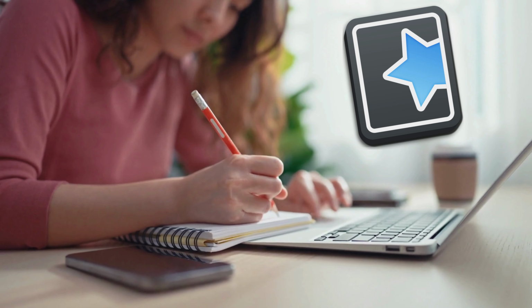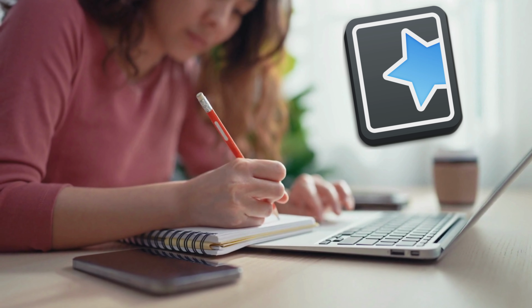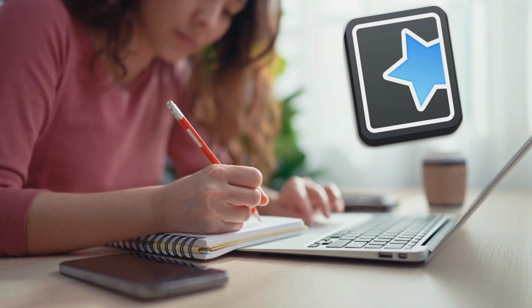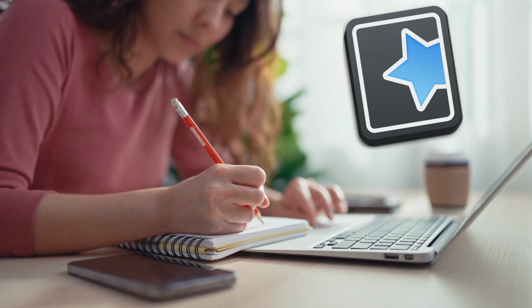Now, before we get started, make sure you've already downloaded Anki to your computer. If you haven't, just use the link in the description below and get it installed.